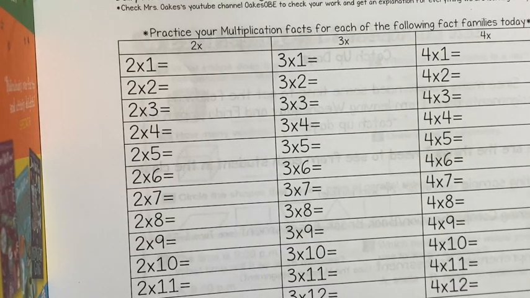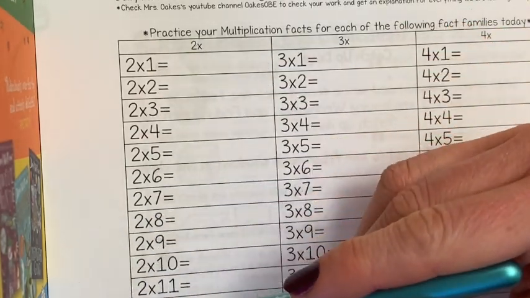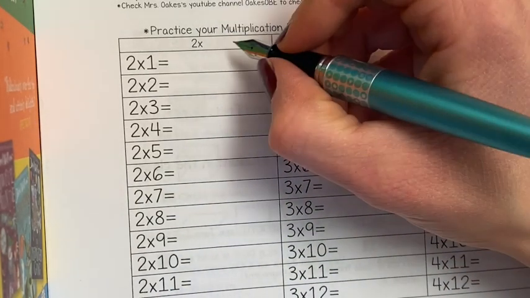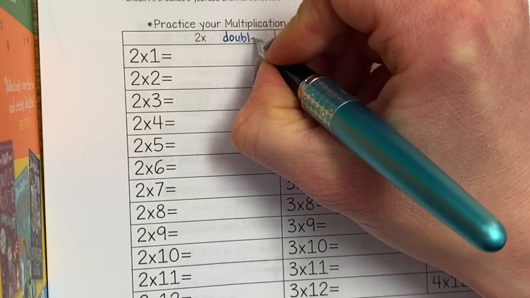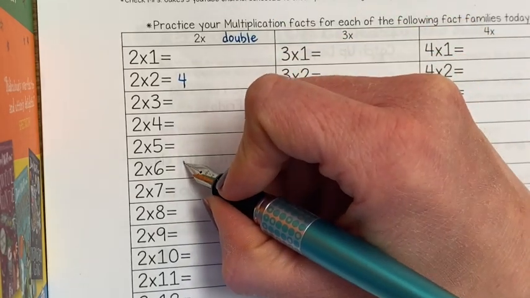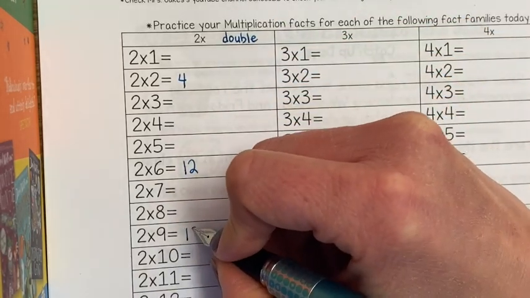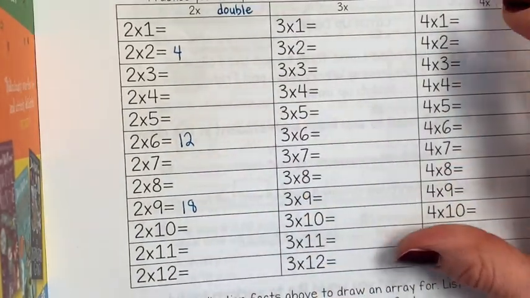Now for this part, you're going to be practicing your multiplication facts for each of the following groups. I said fact families, that's a little confusing. So we have our 2s, and the rule for 2 is double. So 2 times anything is double the number. 2 times 2, we'll just double 2, 4. 2 times 6, double 6, 12. 2 times 9, double 9, 18. So you can count by 2s, or you can use double as your strategy for that.